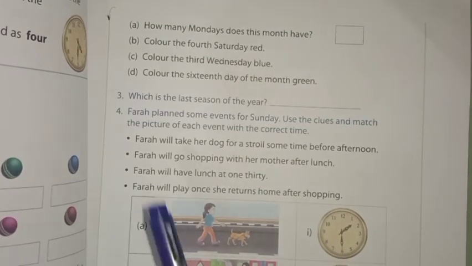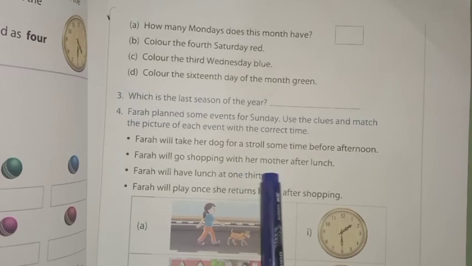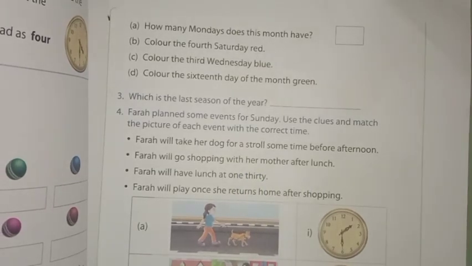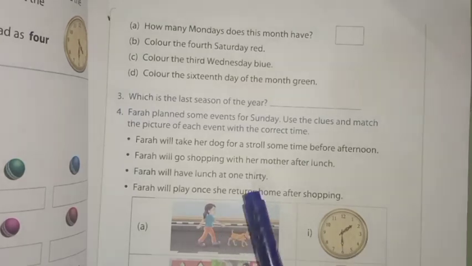Next, Farah will go shopping with her mother after lunch. Here, going shopping after lunch. After lunch, what is the time now? Check. Okay. Next, you read the next questions and match these pictures according to the time.